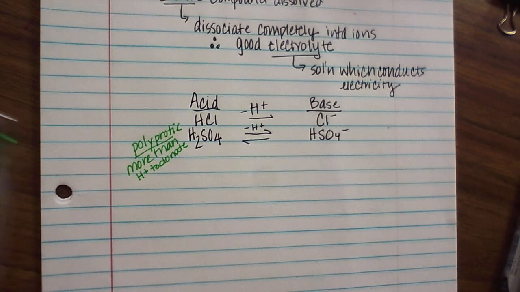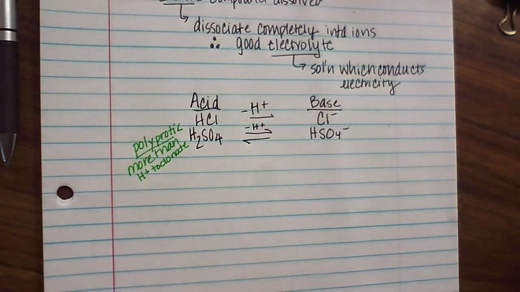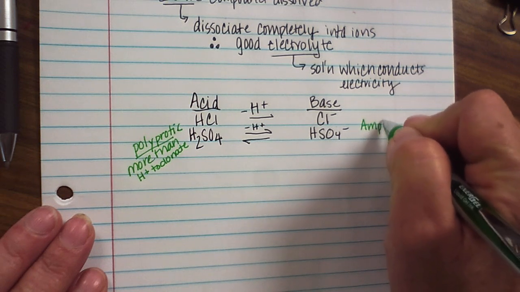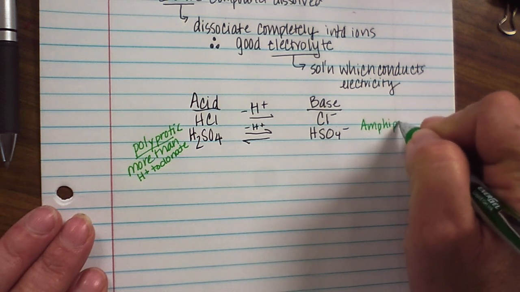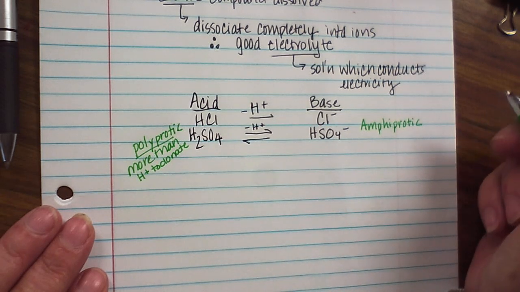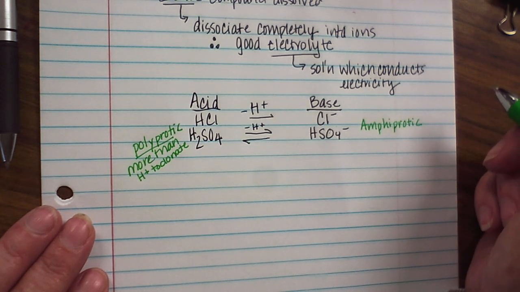So the interesting thing about this HSO4- is that it is called amphiprotic. So just like an amphibian, which can live on land and water, amphiprotic can be an acid or a base.